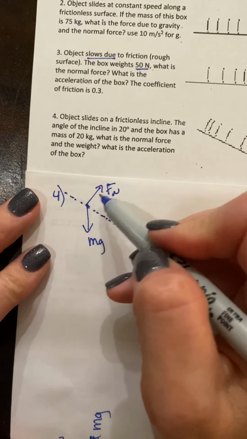So when I draw the sum of my forces for this problem, I'm going to do my forces that are parallel to the plane, and then I'm going to do my sum of forces that are perpendicular to the plane. So my sum of forces, we'll do the perpendicular one first, is going to be force normal, right? That's perpendicular to the plane.